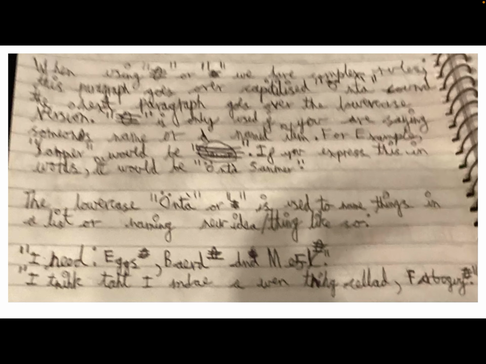The lowercase onta is used to name things in a list or naming new ideas or things, like so. I need eggs, boiled and mentak. Mentak. Yeah, mentak. That sounds so weird to say.